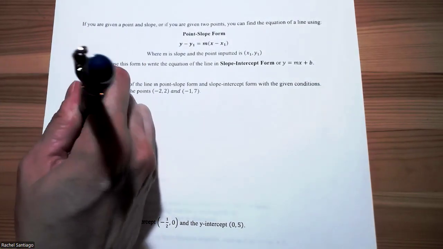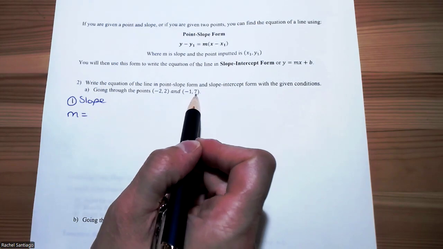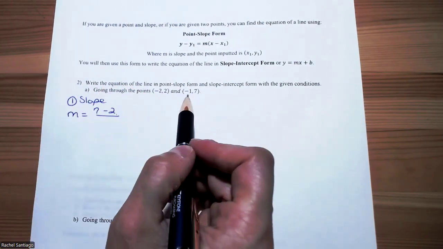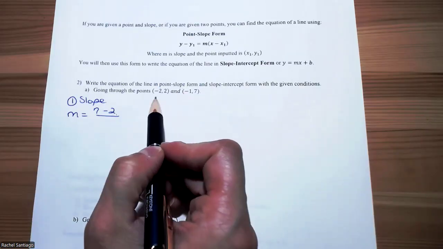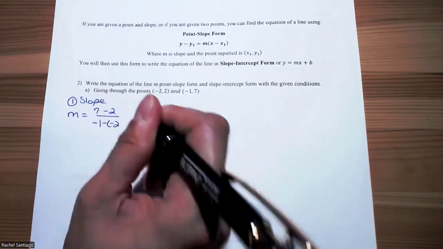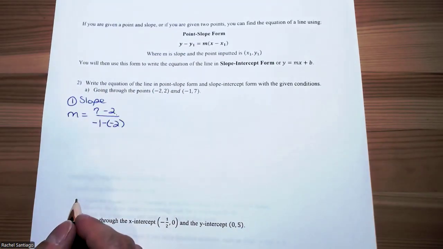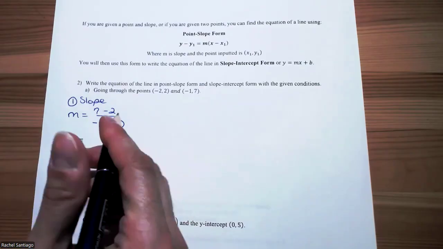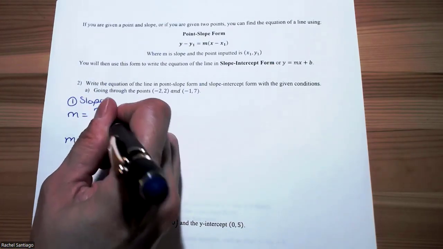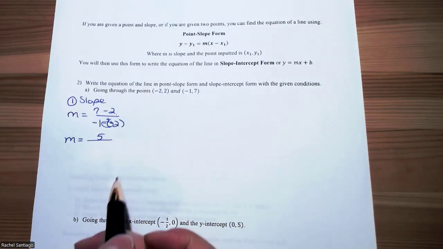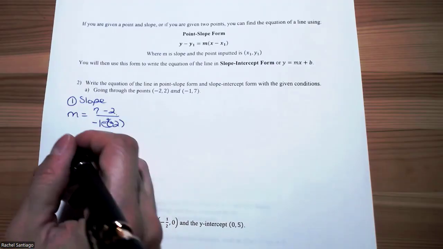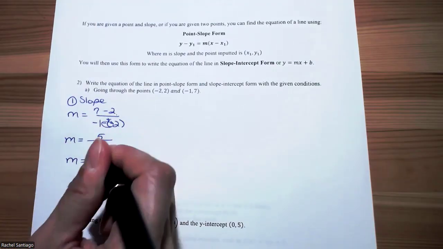So we've got m equals y2 minus y1 over x2 minus x1. So that's going to be 7 minus 2 all over -1 minus -2. Let's go ahead and do that math. So we have m is equal to 7 minus 2, which is 5, over -1 plus 2, we're going to go ahead and make that correction, -1 plus 2, which is 1. So technically, we could just say that our slope is 5.